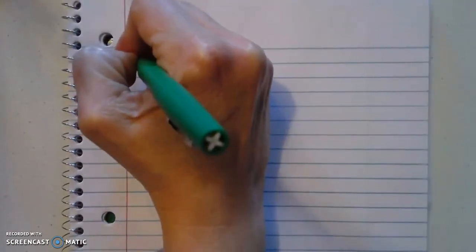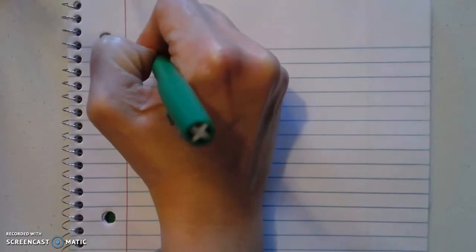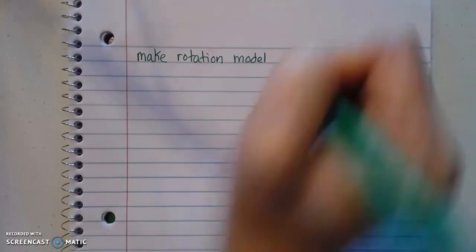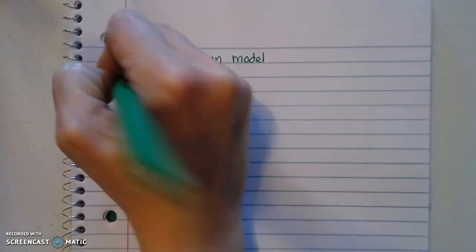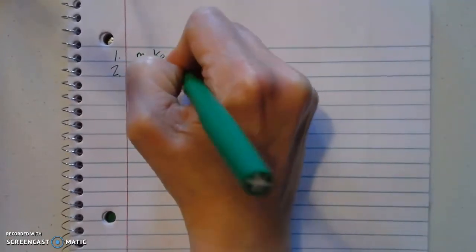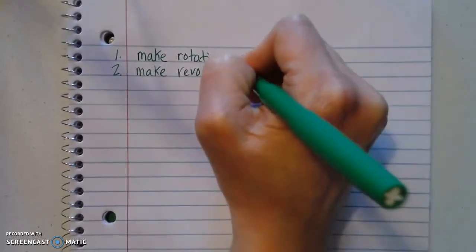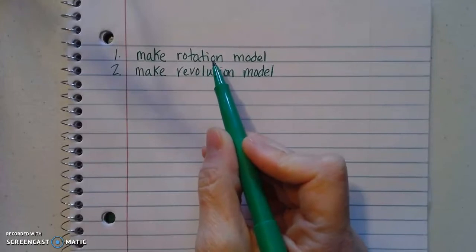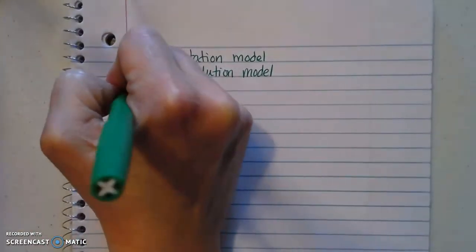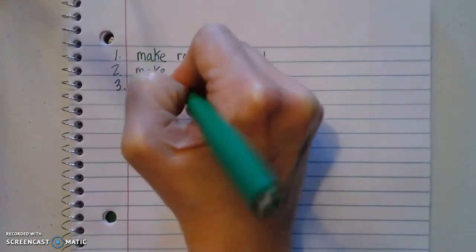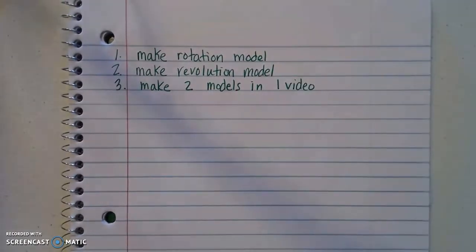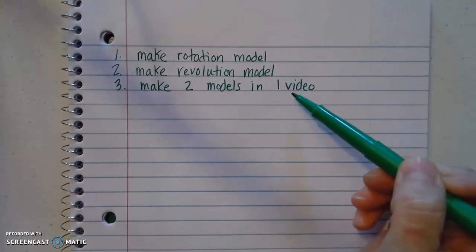Okay, so your work today, you will be making one thing you're going to do is make a rotation model. Another thing you're going to do is make a revolution model. I'll get into the details in just a little bit. Now you are going to show me rotation and you are going to show me revolution. You're going to make two models in one video. Even though you are going to show me two models, you're going to be making one video.